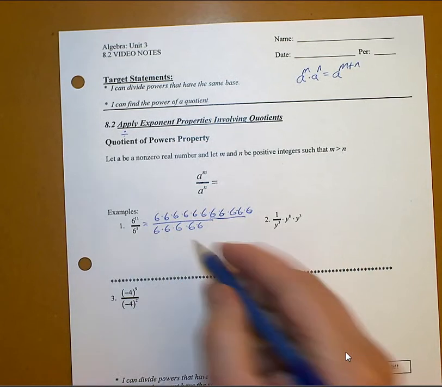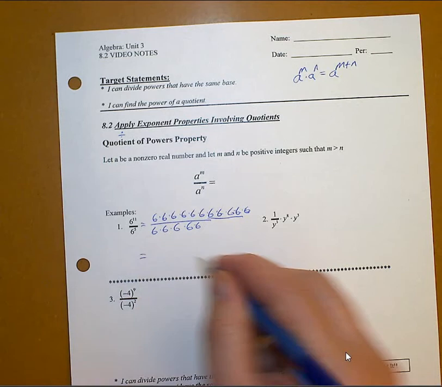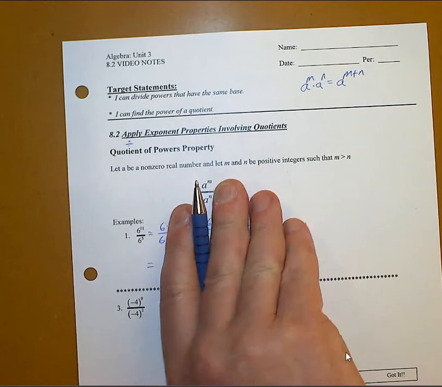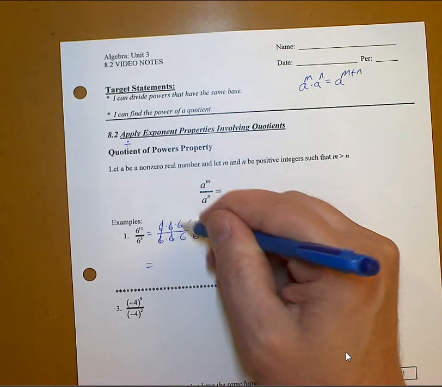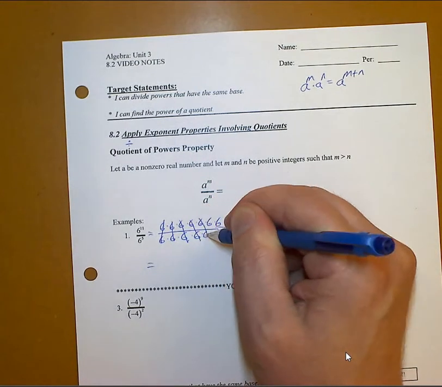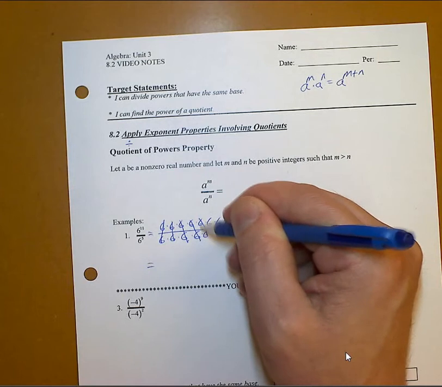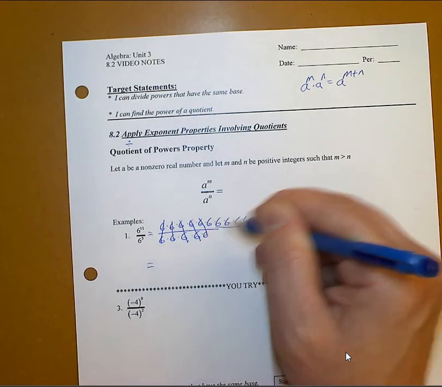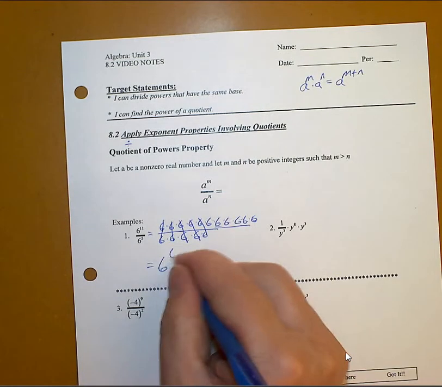So if I have that, what does that really equal? Well, 6 over 6, that's 1. I can cancel that, and cancel these. Cancel, cancel, cancel. There's 1 on the top, 1 on the bottom, I can cancel it. So I canceled 5 on the top with the 5 on the bottom. How many do I have left? 1, 2, 3, 4, 5, 6. So it should be 6 to the 6th.